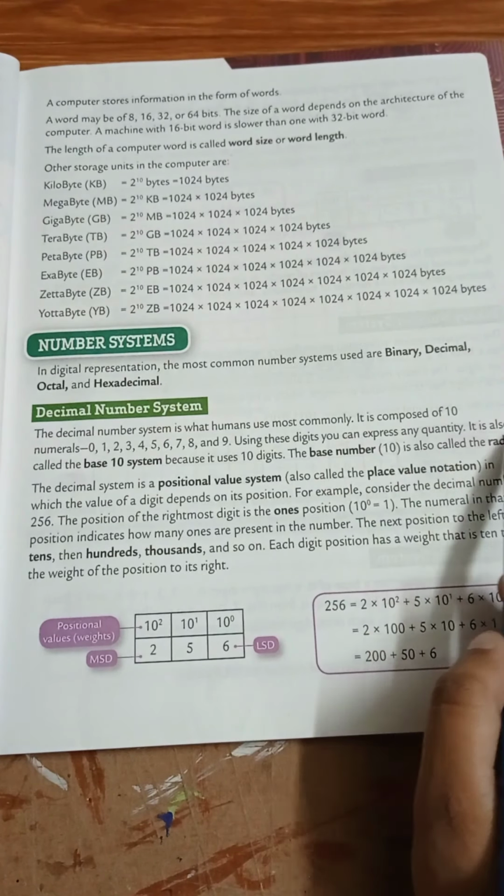So here the LSD is 2 and MSD is 4, and the position value of 9 is 10 to the power 0 and 4 is 10 to the power 1. But in case of the fractional part, the position of 1 is 10 to the power minus 1 and 2 is 10 to the power minus 2.